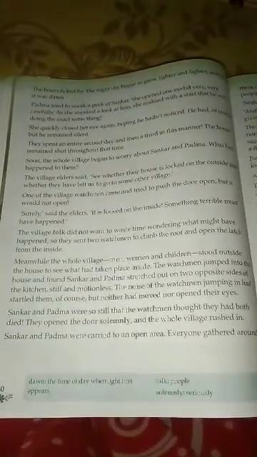The noise of the watchman jumping in had startled them, of course, but neither had moved nor opened their eyes. Shankar and Padma understood that someone jumped in. They were listening to everything, but they didn't open their eyes. Neither did they move from their place, not even a little. Shankar and Padma were so still that the watchman thought they had both died. Understood? They were so still that the watchman thought that they had died.